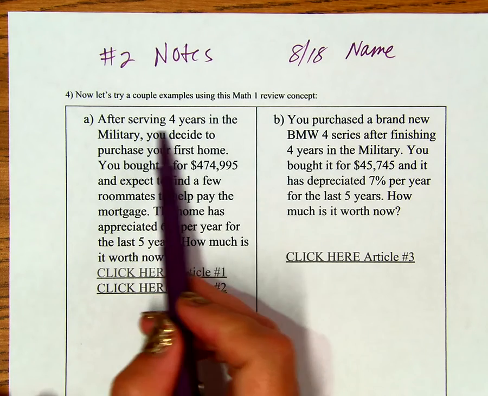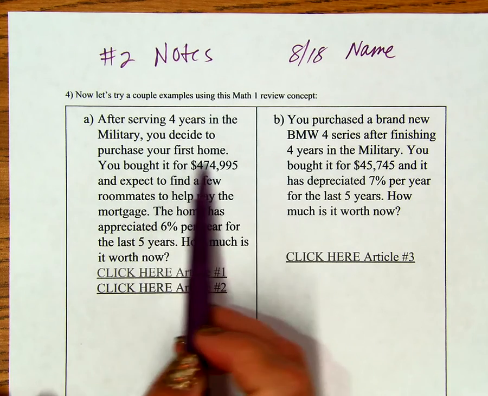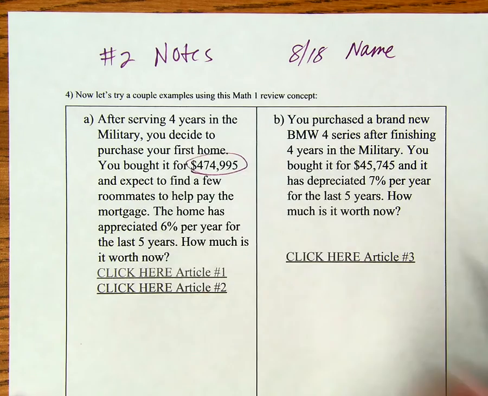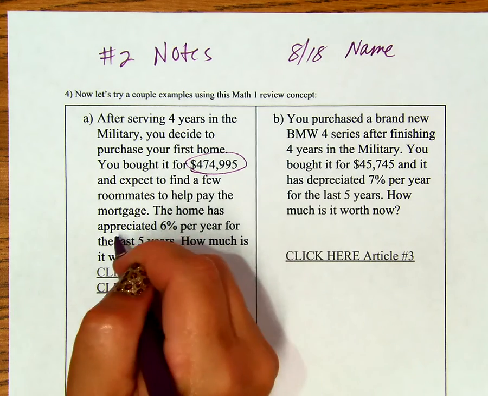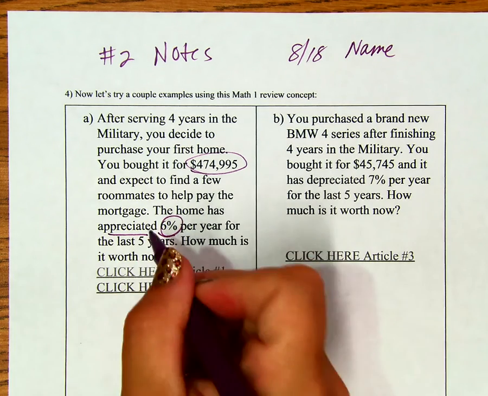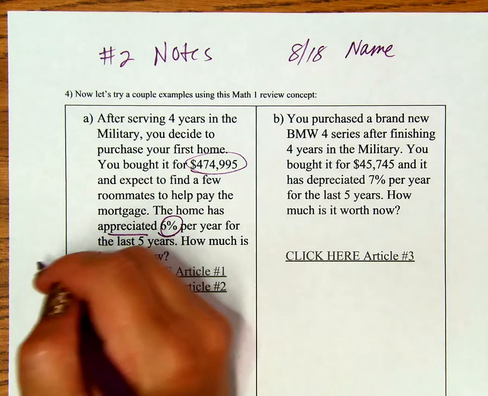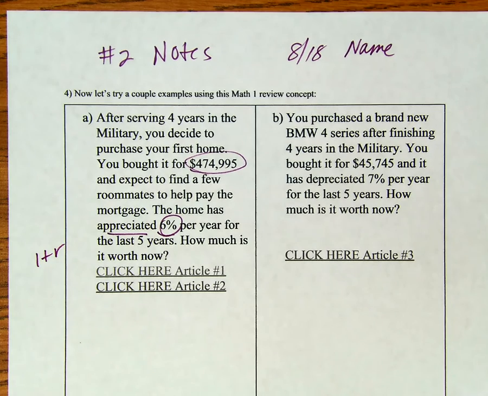So here we go. After serving in the military for 4 years, you decide to purchase your first home. You bought it for an initial value of $474,995. I went online, found out what a home in Oceanside looked like for a nice starter home. You expect to just find some roommates and help you pay for that mortgage. Hey, why not? The home has appreciated 6%. Here I am seeing those words, thinking to myself, boom, I know this is a percent multiplier. I know what to do with that. Appreciated means the 1 plus R formula.